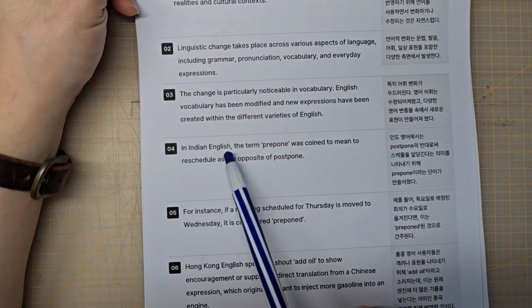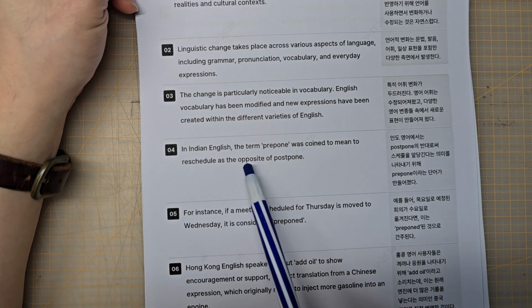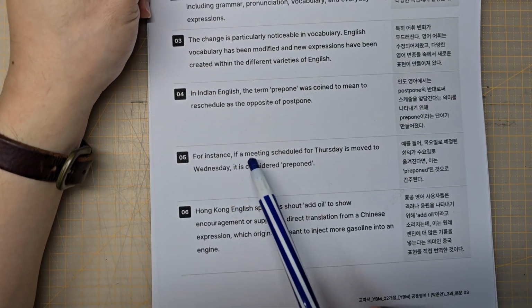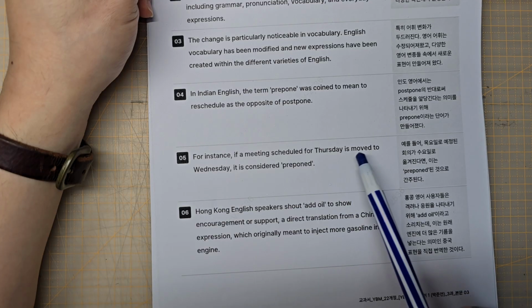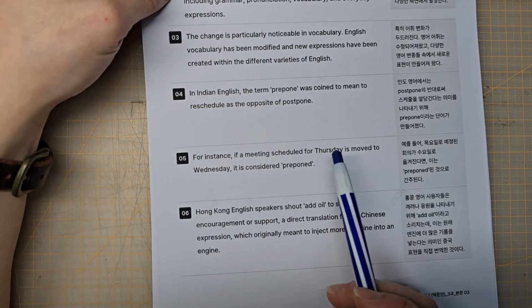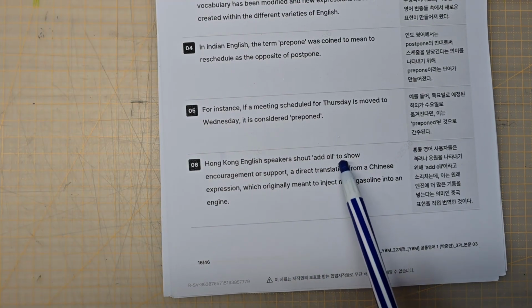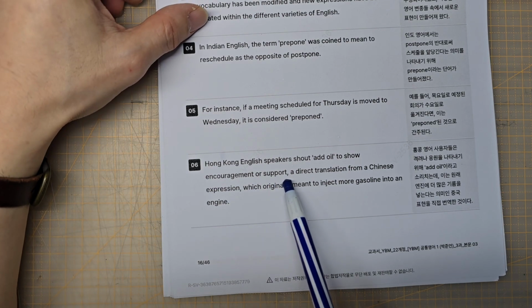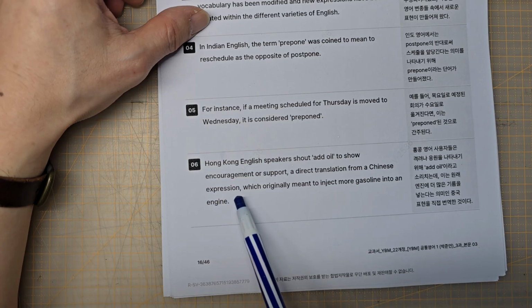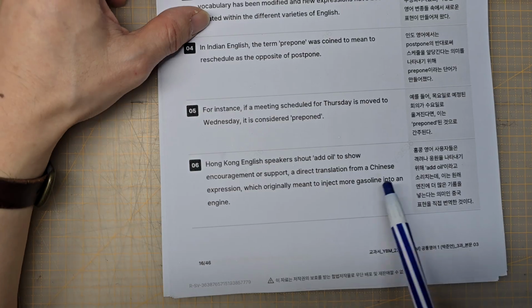In Indian English, the term prepone was coined to mean to reschedule as the opposite of postpone. For instance, if a meeting scheduled for Thursday is moved to Wednesday, it is considered preponed. Hong Kong English speakers shout "add oil" to show encouragement or support, a direct translation from a Chinese expression, which originally meant to inject more gasoline into an engine.